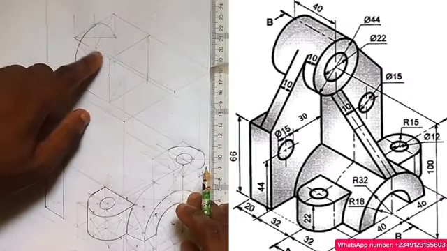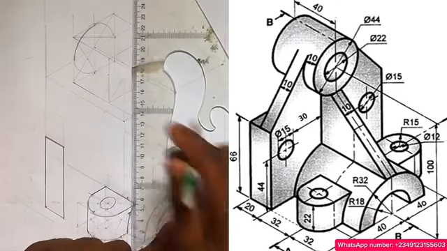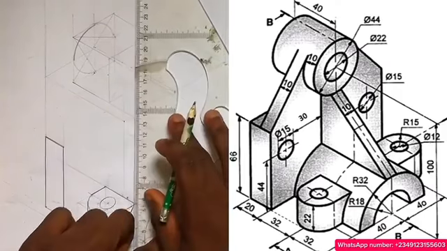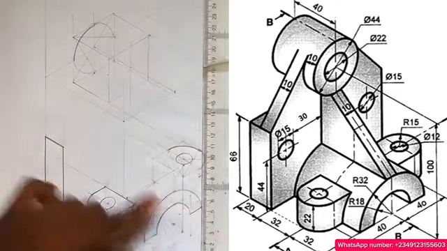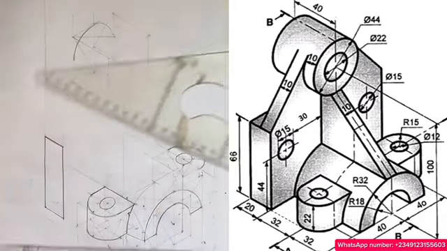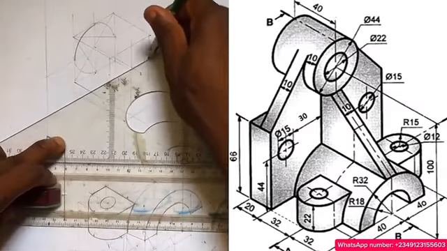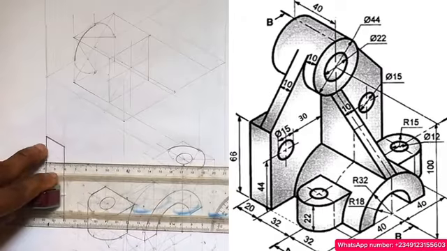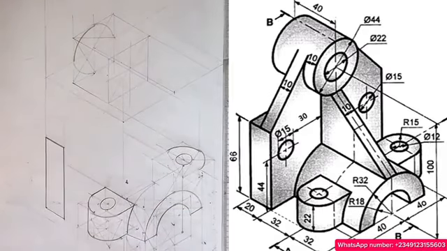This point here is my center, right? I'll draw a line this way, and of course I can easily take this one this way. I have this, right, to draw a cross there.